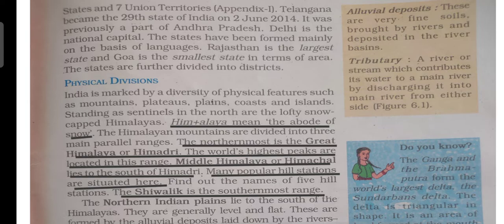Now let us learn about physical divisions. India is marked by a diversity of physical features such as mountains, plateaus, plains, coasts and islands. Standing as sentinels in the north are the lofty snow-capped Himalayas. Him plus Alya means abode of snow.